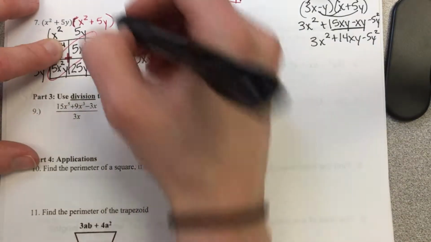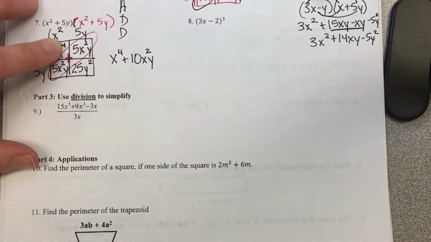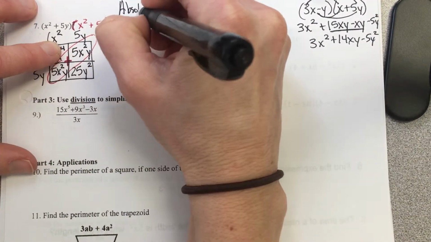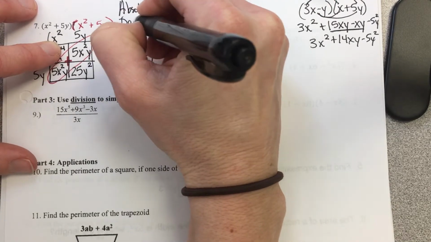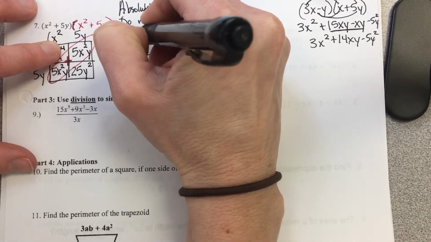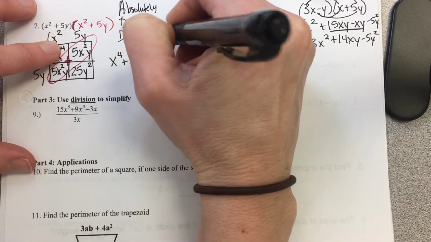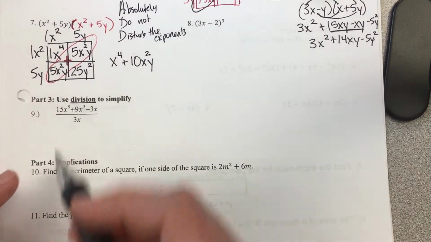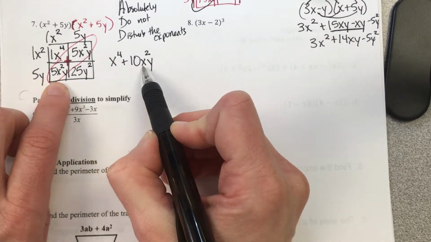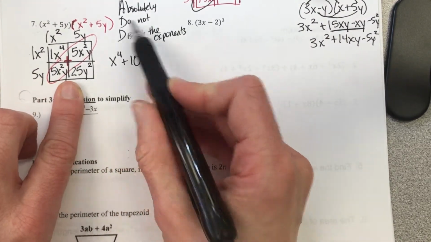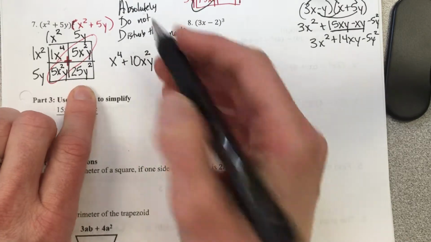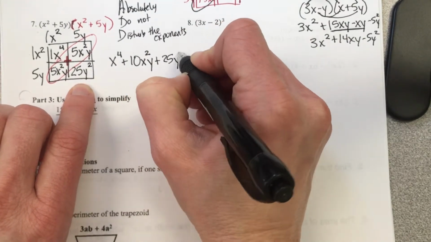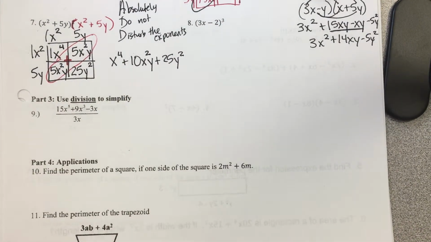When you're adding, you absolutely do not disturb the exponents, okay? So when you're adding, you don't disturb the exponent. So 5 plus 5 is 10, and you keep the exponents the same, x squared and y, when you're adding, okay? All right, what goes last? 25y to the second. Okay.